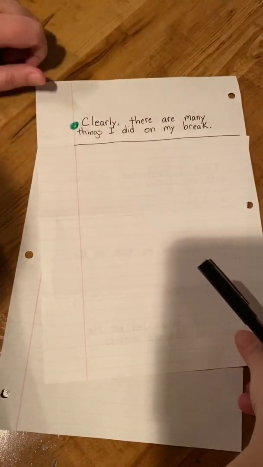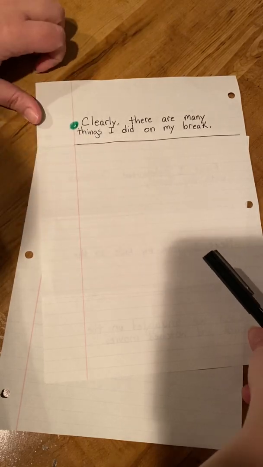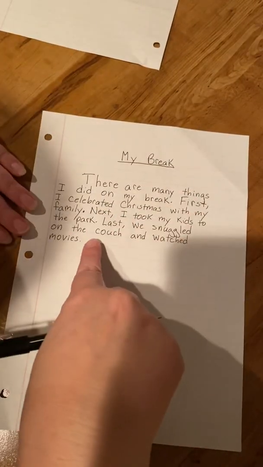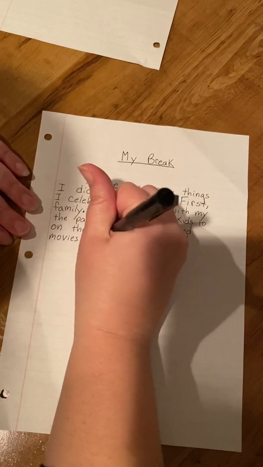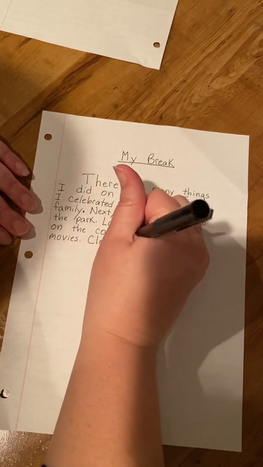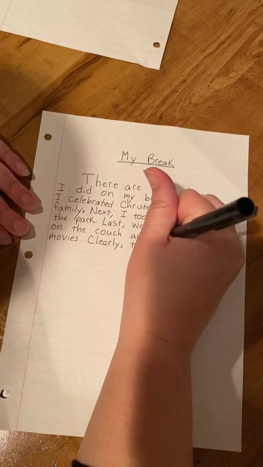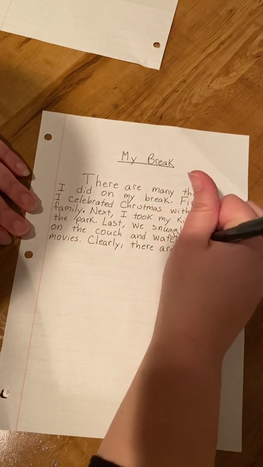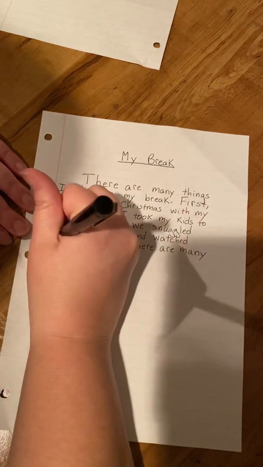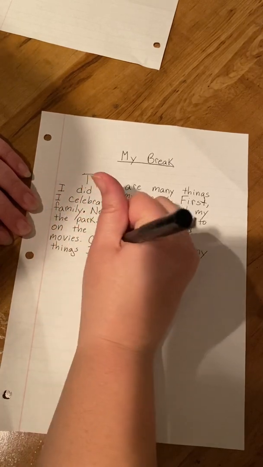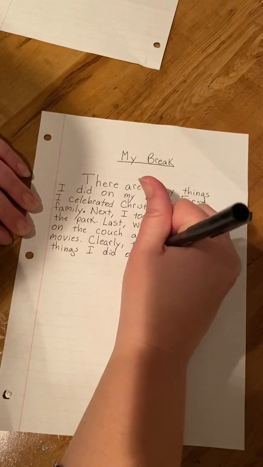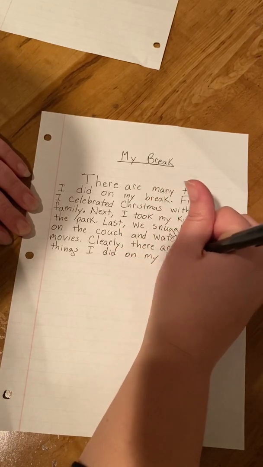Okay, last sentence on the back. Here's my conclusion. Clearly, there are many things I did on my break, and I'm going to continue it right next to my last sentence. Clearly, there are many things I did on my break.